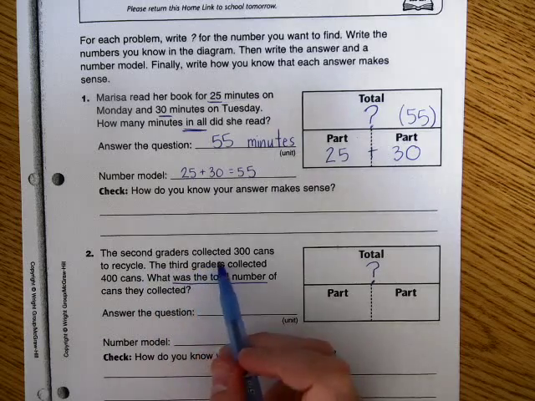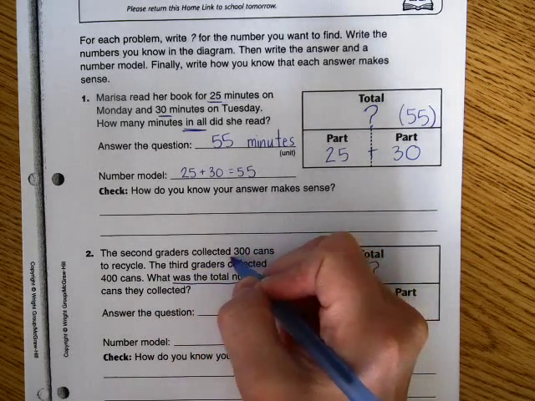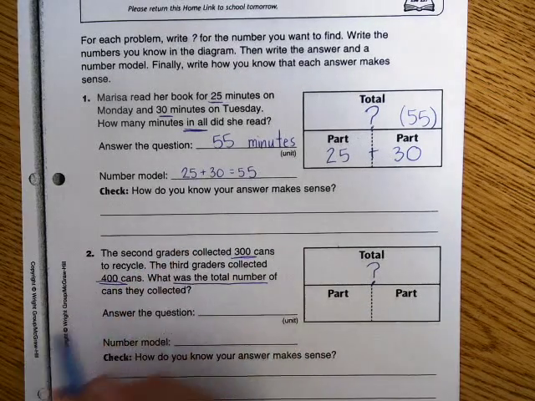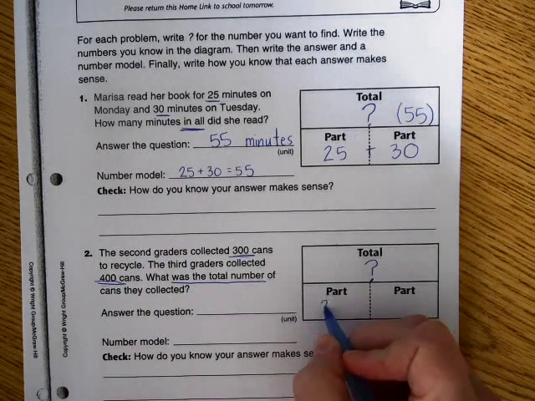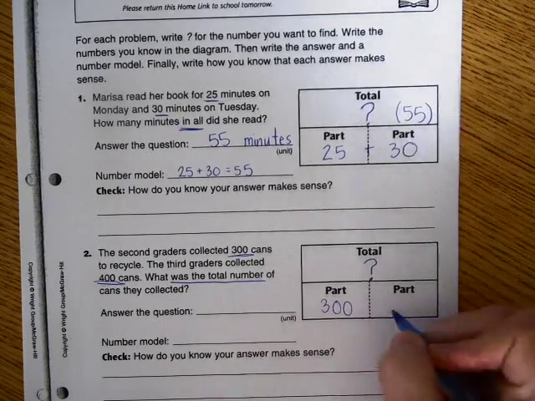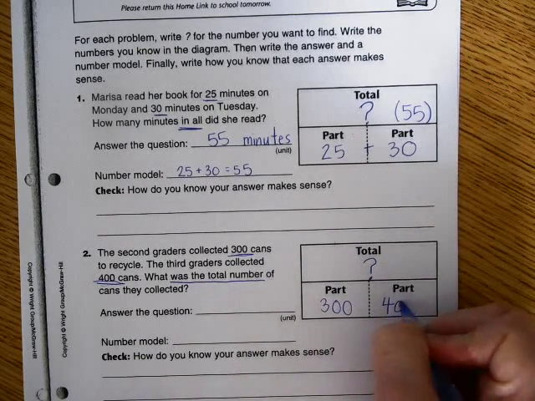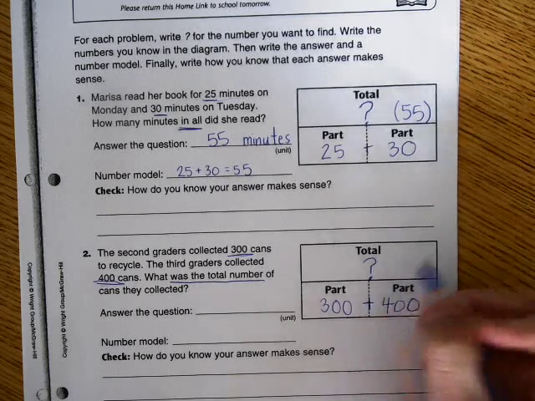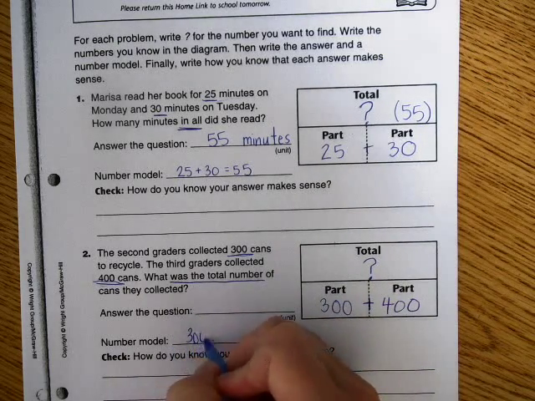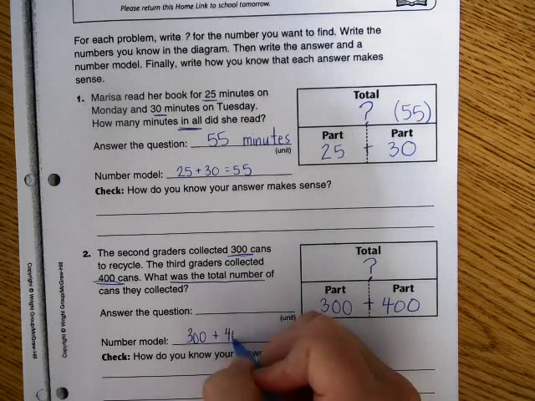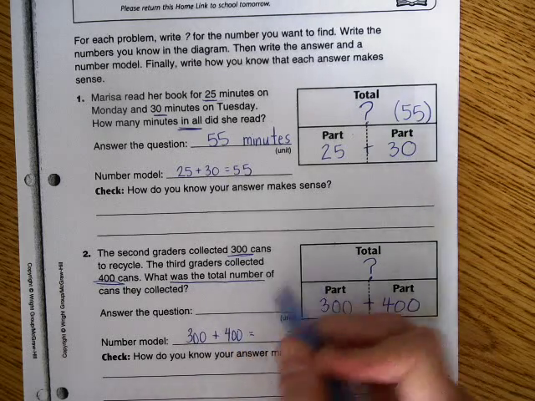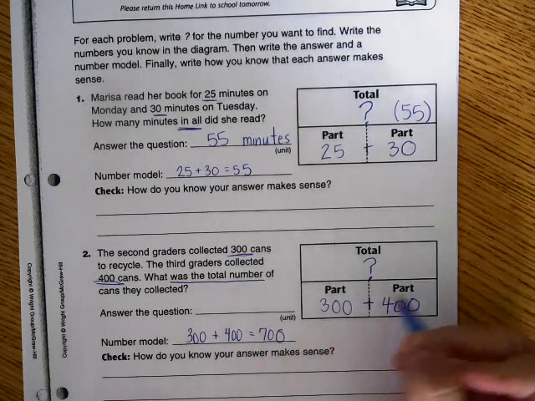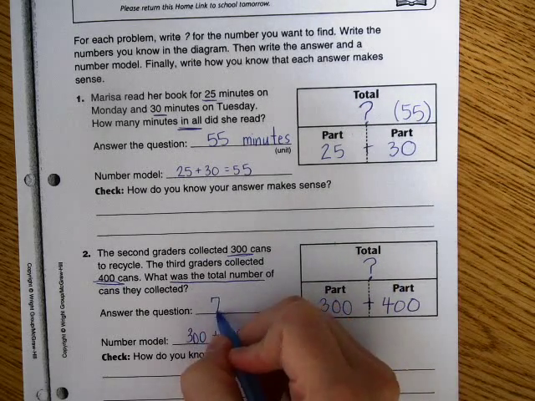The second graders collected 300 cans to recycle, and the third graders collected 400 cans. Okay, so these are our parts. 300 cans, and 400 cans. So in order to get the total, we have to add these two things together. We have 300 plus 400 equals 700. Okay, the answer to the question, 700.